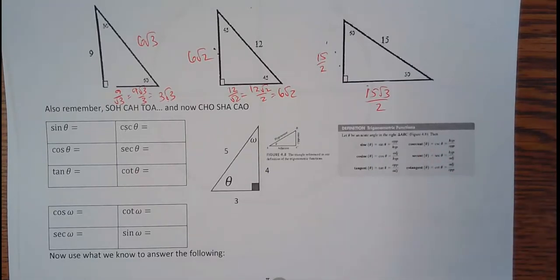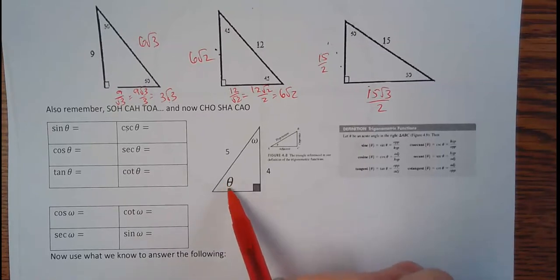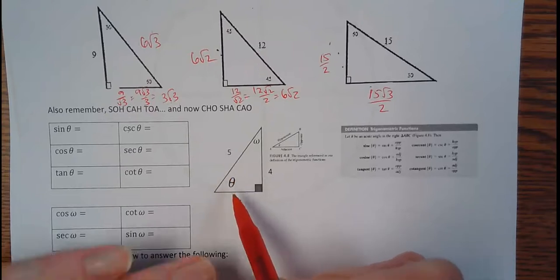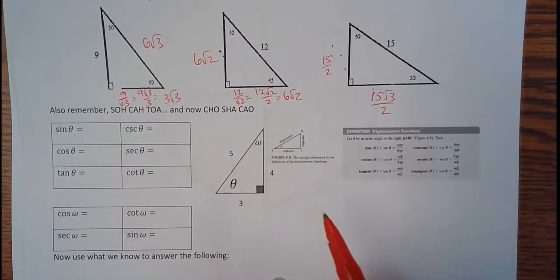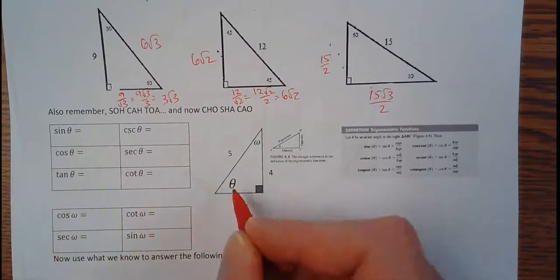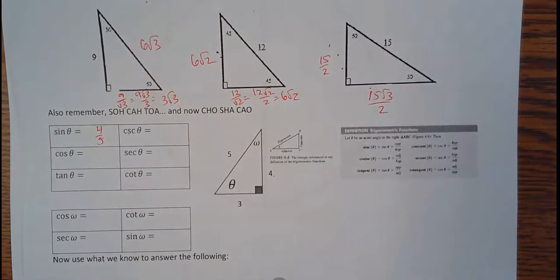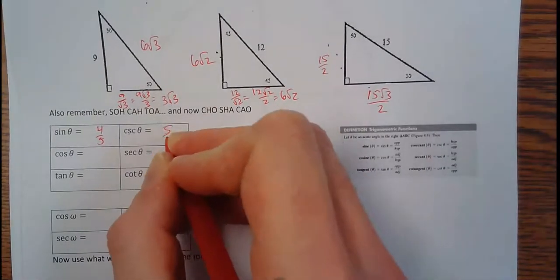Okay? So let's look at theta here. We've got theta, and then we've got this W up here. We'll just call that W for now. This first table is all about theta. The sine of theta is opposite over hypotenuse, 4/5. Now the cosecant is just the reciprocal of that, so 5/4.